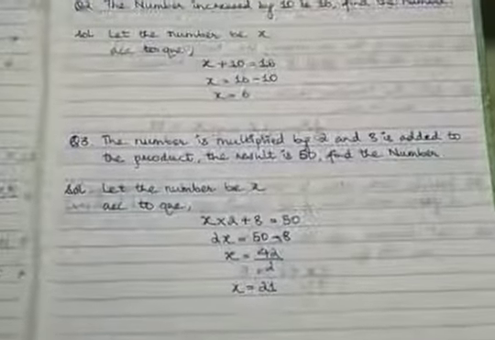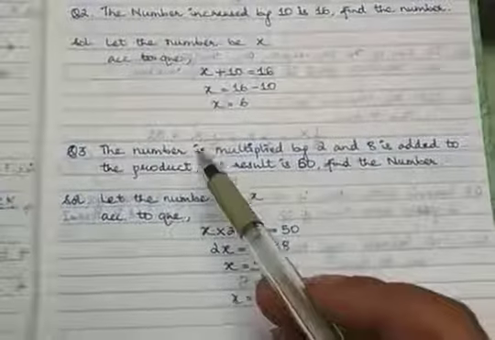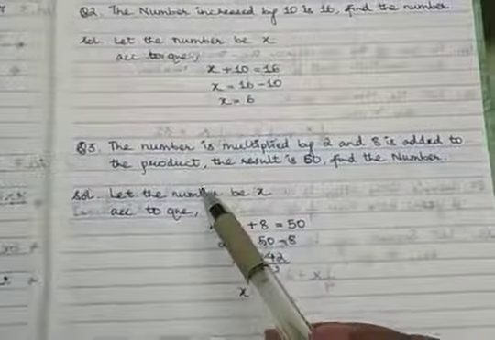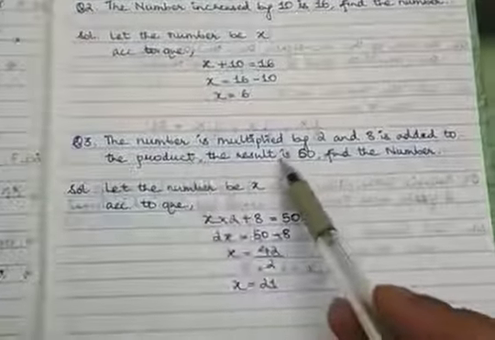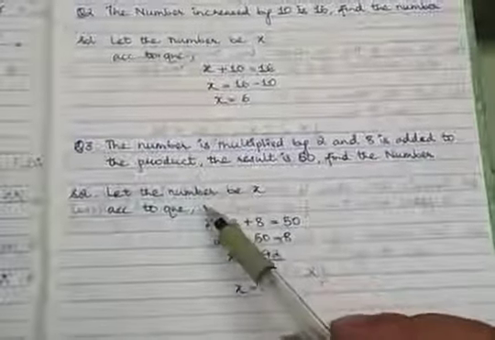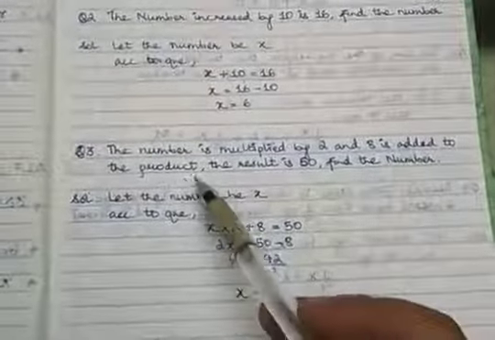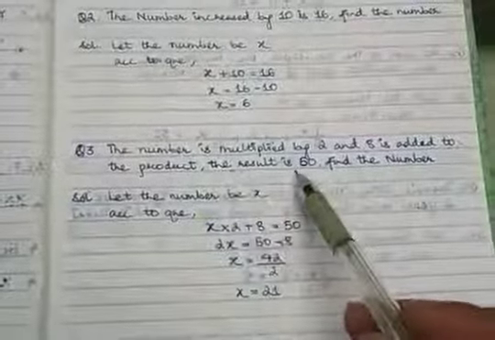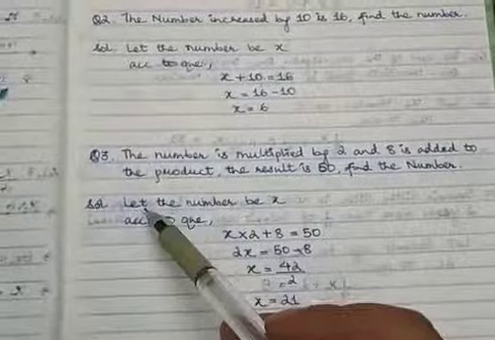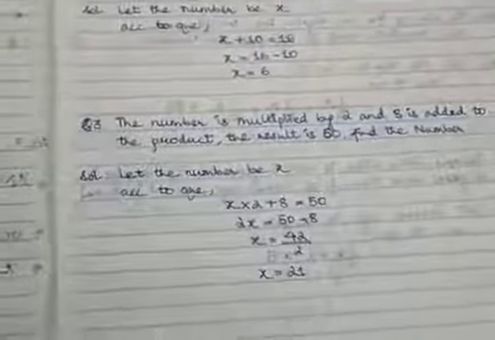For question number 3, what we have here is: the number is multiplied by 2 and 8 is added to the product. Remember, whatever the answer is after multiplying, we need to add 8 to it. After adding, the result is 50. Find the number. So we have assumed, let the number be x.